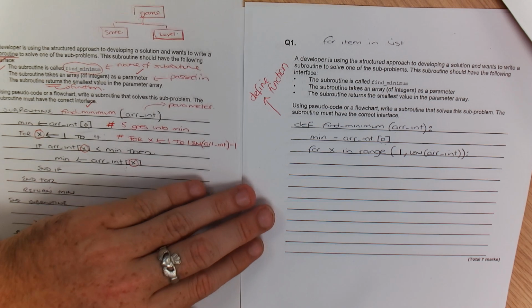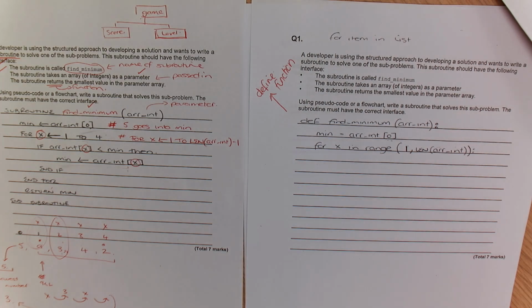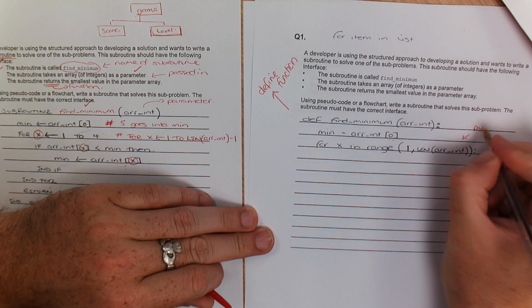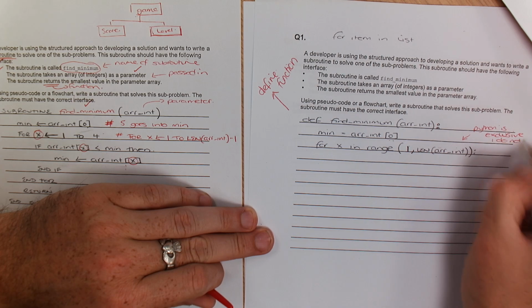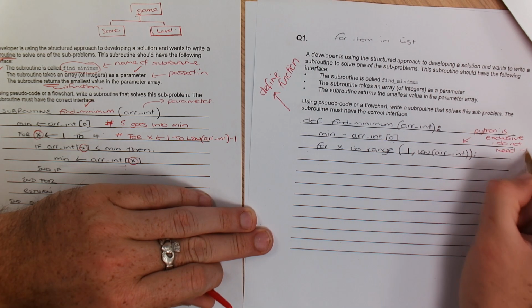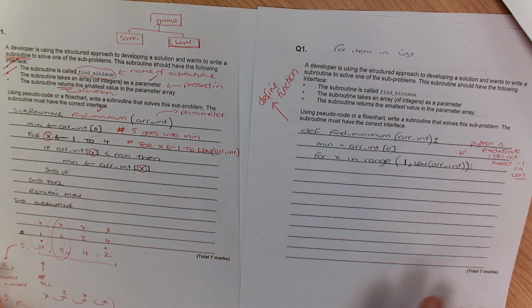Why have I done it that way? What would the length of the list be? 5. But in Python, we don't ever get to that final number. It's exclusive at the top. So it would only go 0, well, in this case, 1, 2, 3, 4, and it stops on the 4. It doesn't actually go to the 5th one. So remember, Python is exclusive. I do not need minus 1 on len. Alright? Just a little bit of a tip if you want to write that down somewhere.